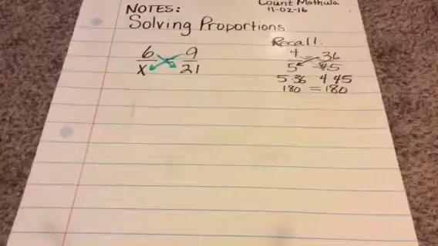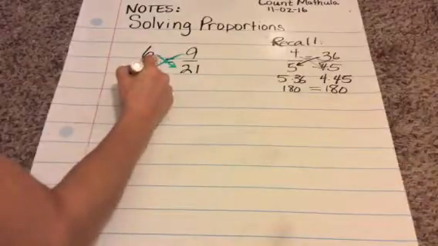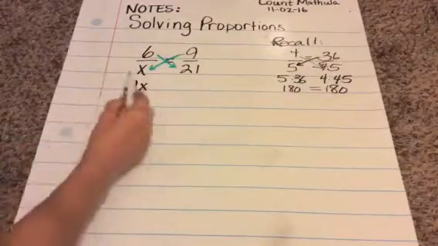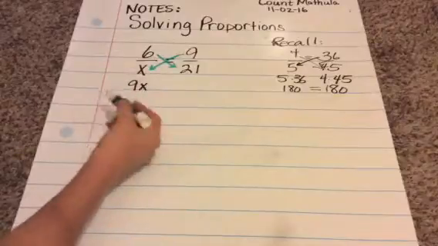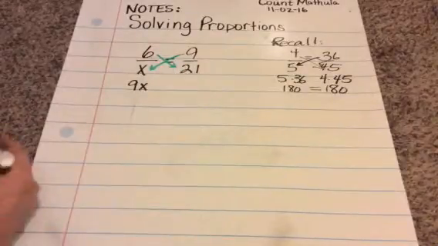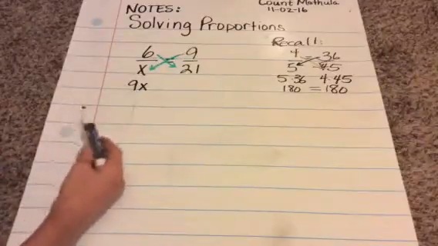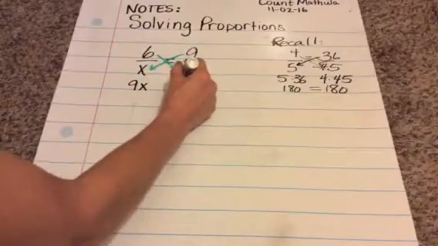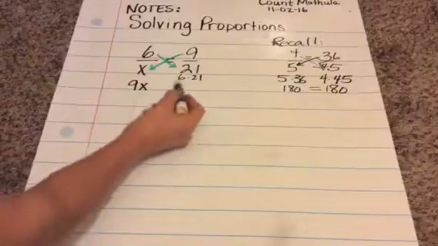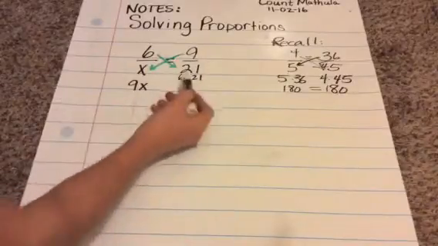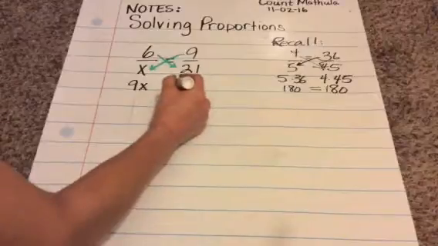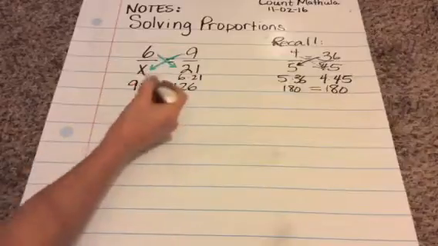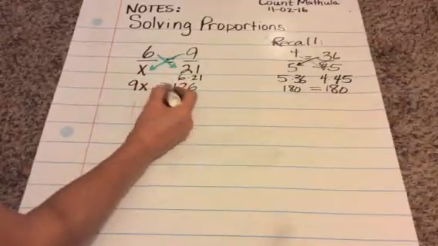So we're going to multiply x times 9, and we write that as 9x, because a number next to a variable means multiplication. And if I put the number in front of the variable, that looks more acceptable to mathematicians. And that 9 is called a coefficient. But that means 9 times x. On the other side, we're going to take 6 times 21. And 6 times 21, 6 times 20 is 120. 6 times 1 is 6. So that's equal to 126. So these two cross products, since the ratios are proportional or equal, the cross products are equal.